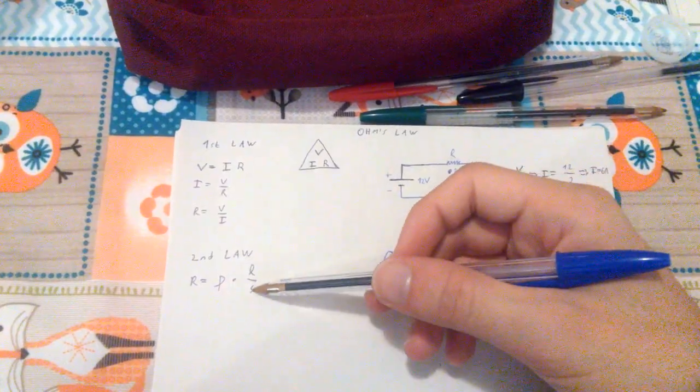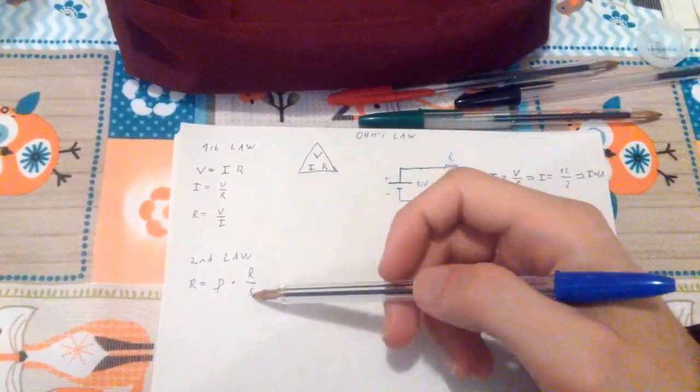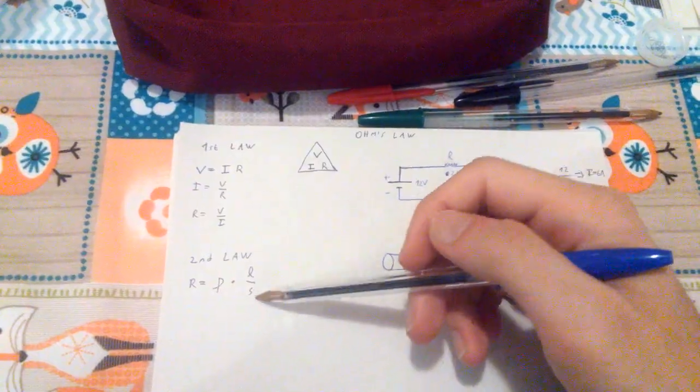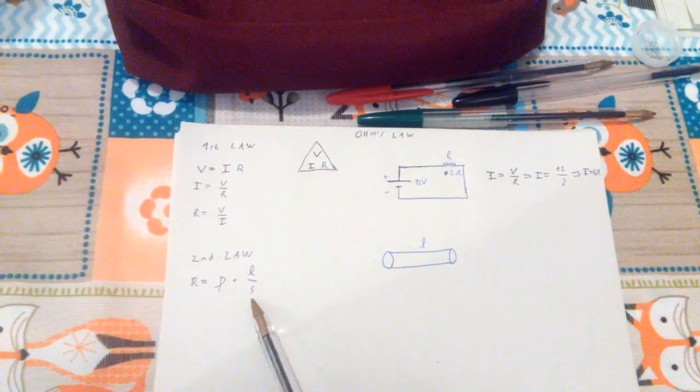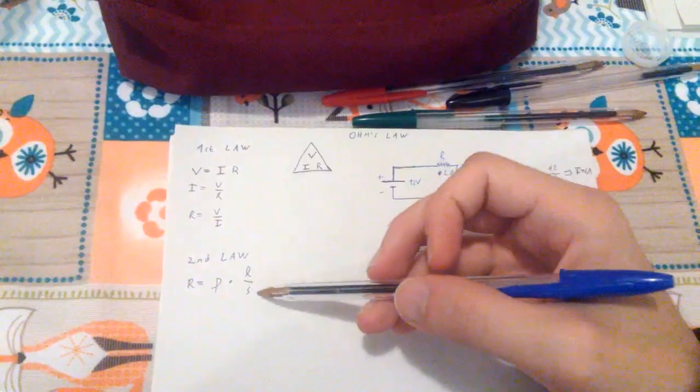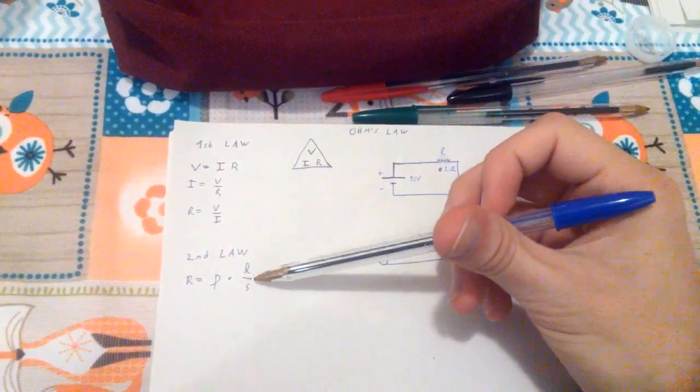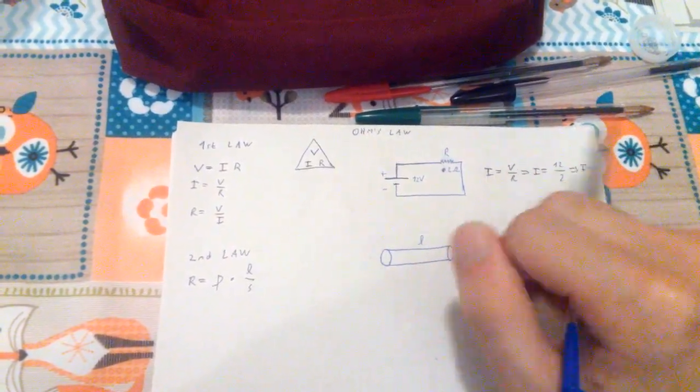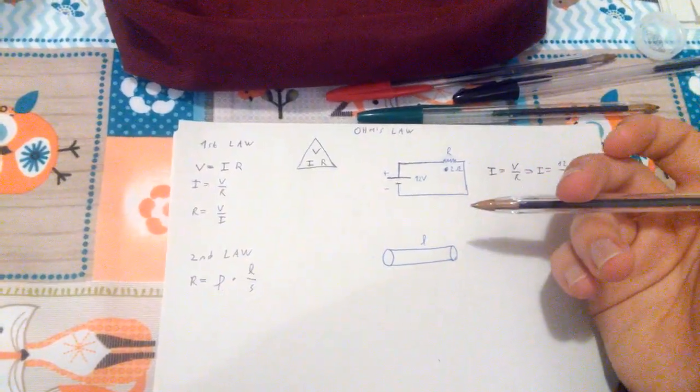But S is also basically the area of this resistor. So yeah, you can argue that if you make it longer, then the resistance is going to increase.